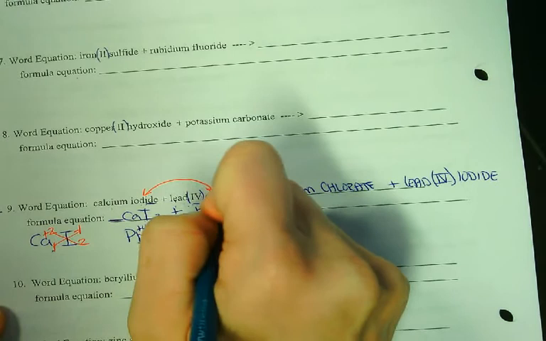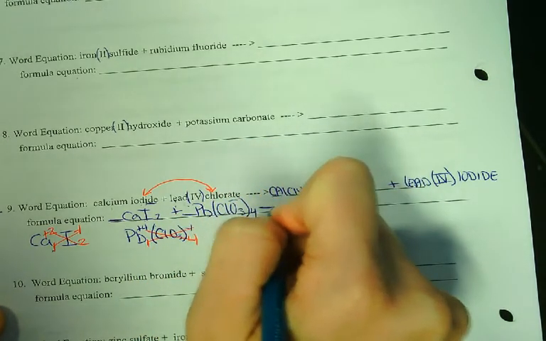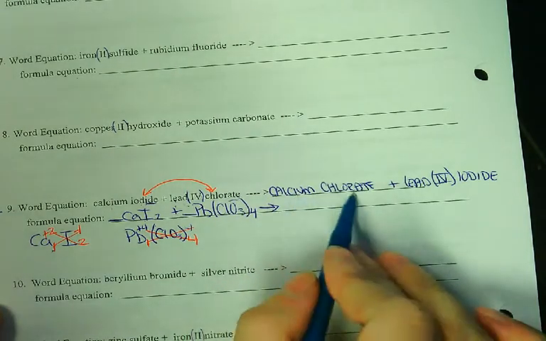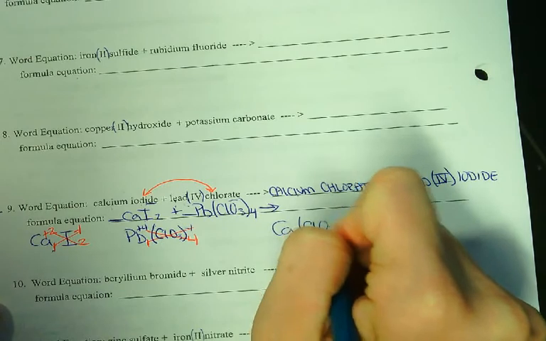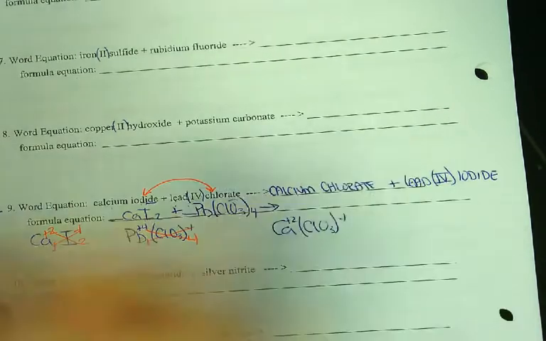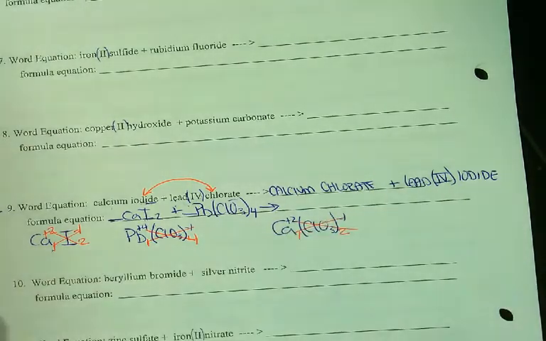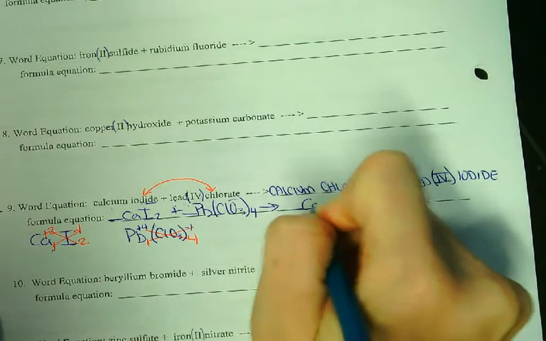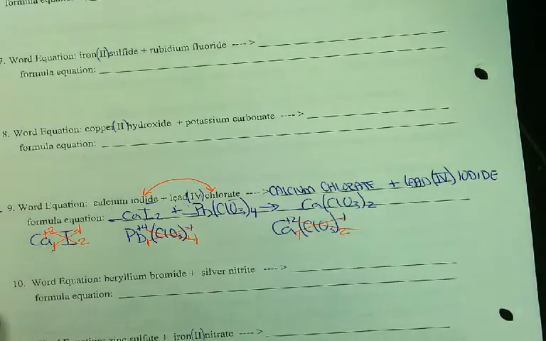Blank, Pb, invisible 1, ClO3, 4, arrow, calcium chlorate, Ca, ClO3, -1, +2, 2 and 1, blank, Ca, ClO3, 2.